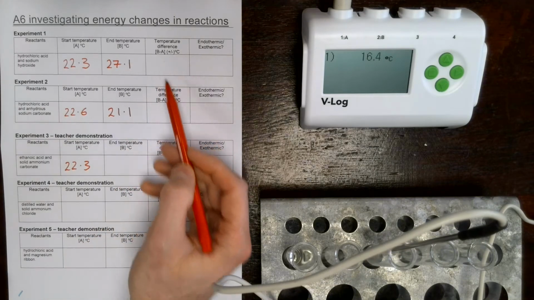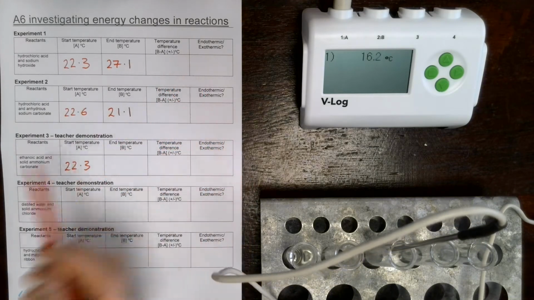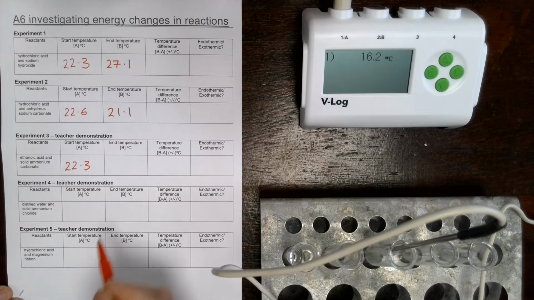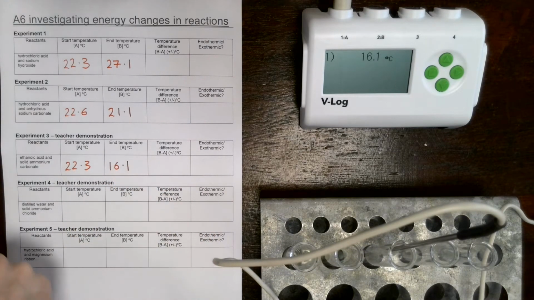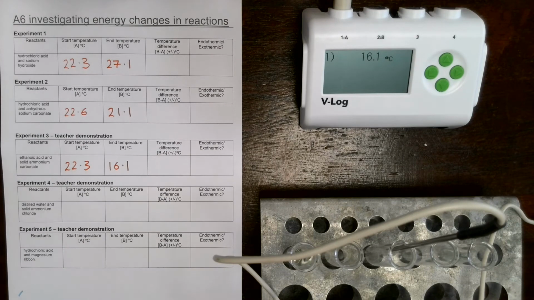And hopefully you've worked out the temperature differences already and decided if these reactions are exothermic or endothermic. 16.1. That's fine for now. Right, on to experiment number 4.